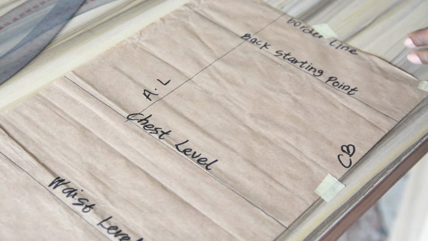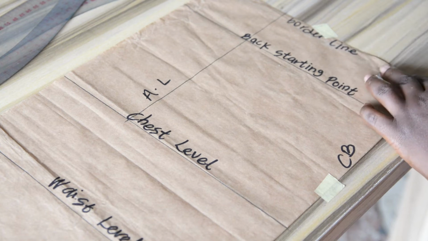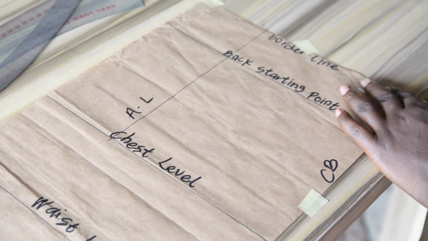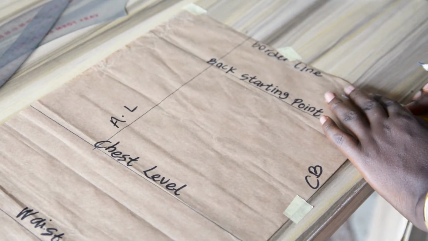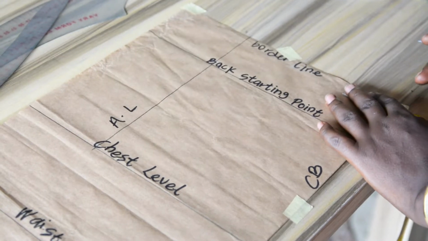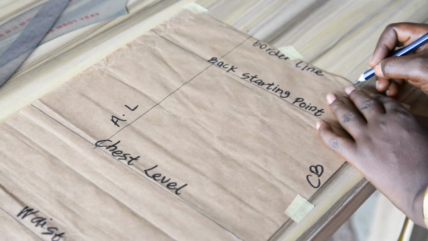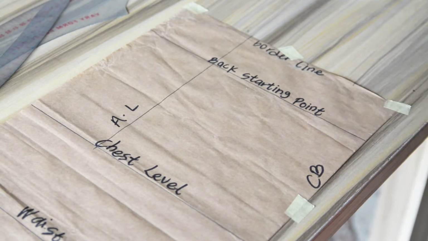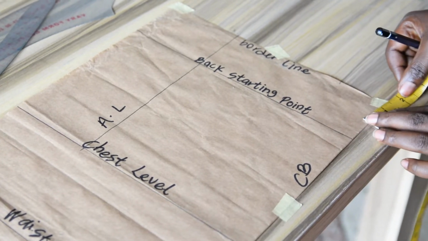So the next step is to construct the neckline. The neck width measurement I'm using is 2 inches. And the depth is 1.25.